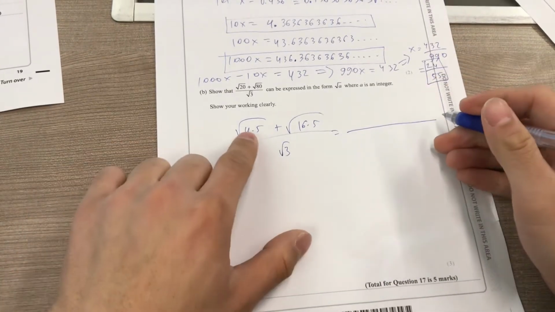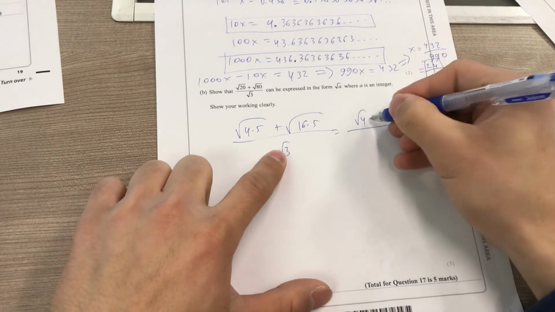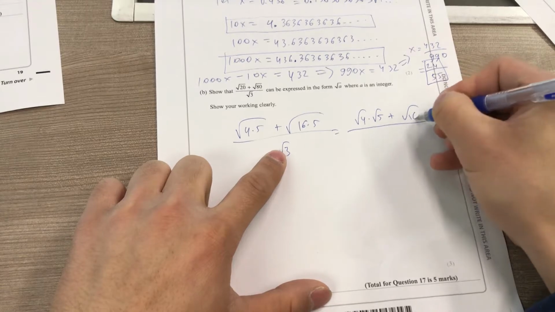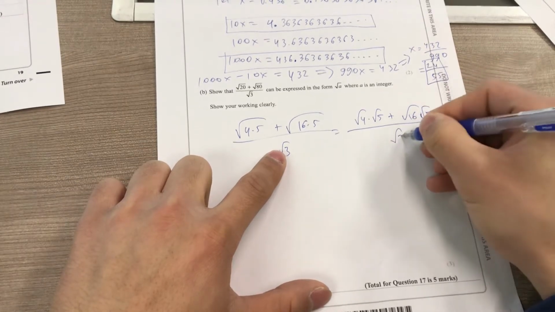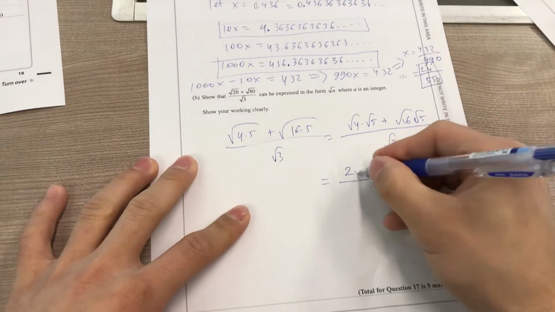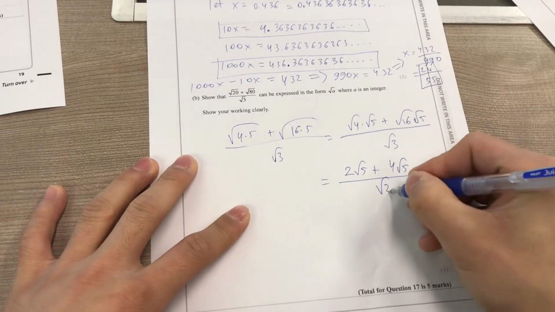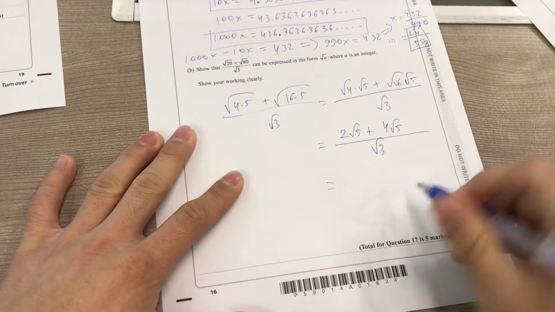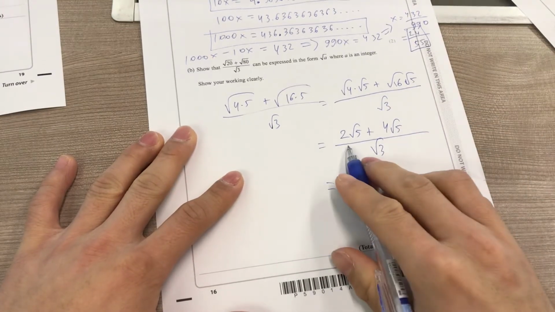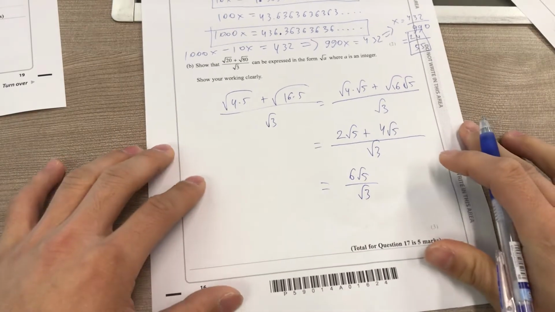Well, the next step is this root of 4 times 5 can be split into root 4 times root 5 plus root 16 times root 5, over root 3. So the next step is root 4 is 2, so 2 root 5, plus root 16 is 4, so 4 root 5, over root 3. So the next step is 2 root 5 plus 4 root 5 is 6 root 5 over root 3.